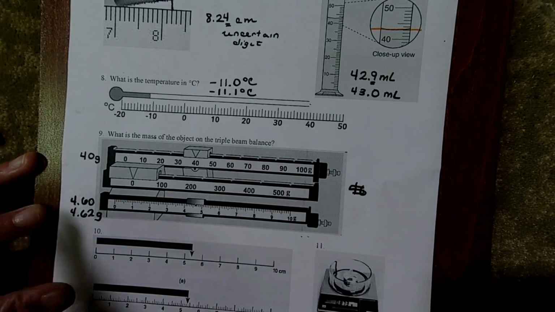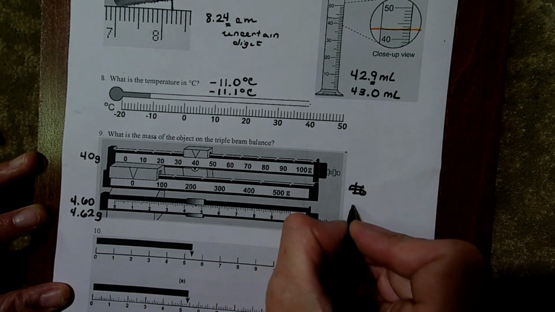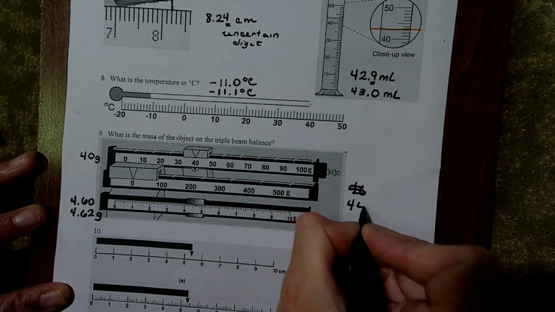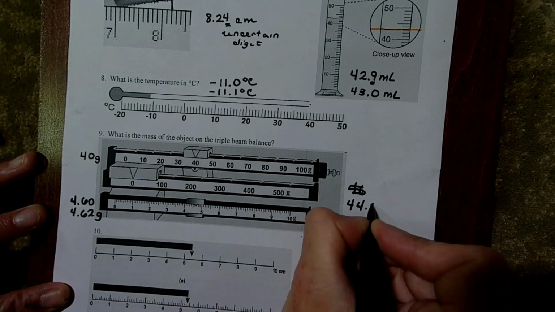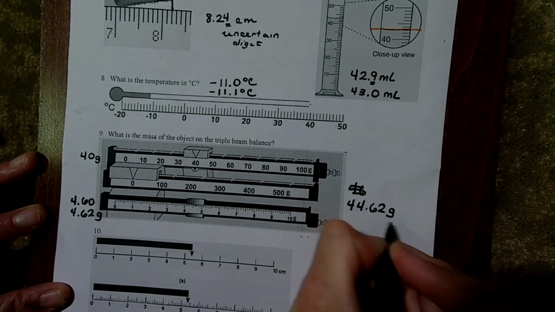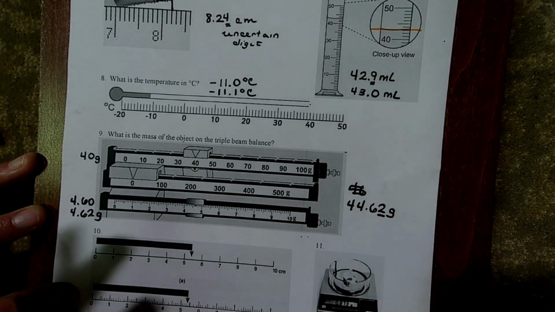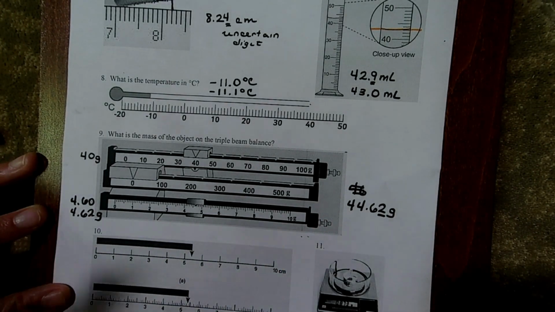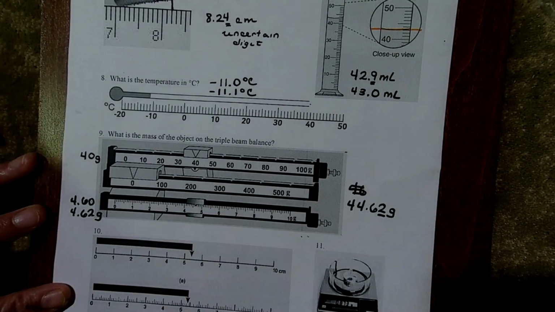Just add these up, and we're going to have something like 44.62 grams. But this is the uncertain digit. So you could have 44.60, 44.65. We really don't know what that last digit is. It's kind of obscured.